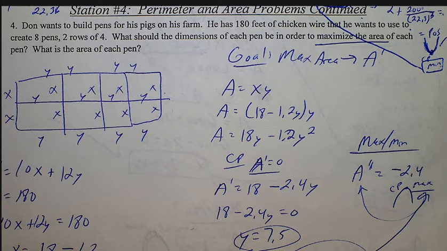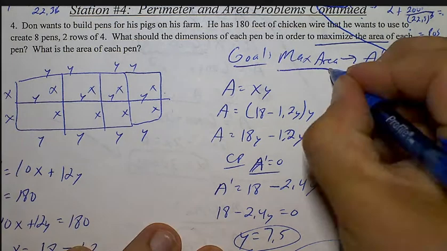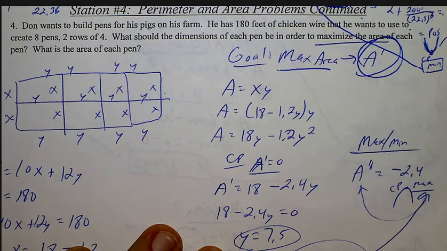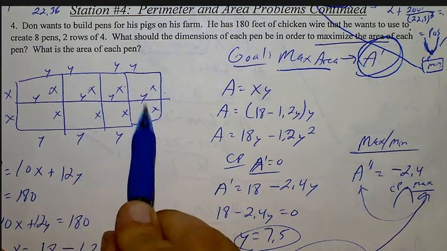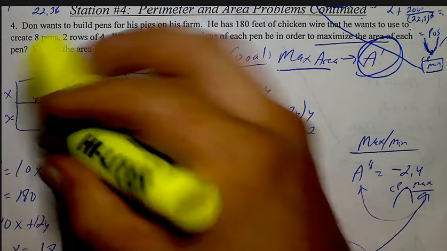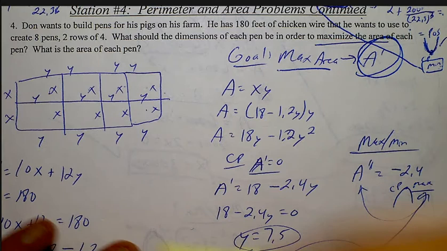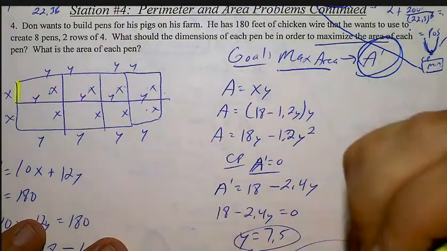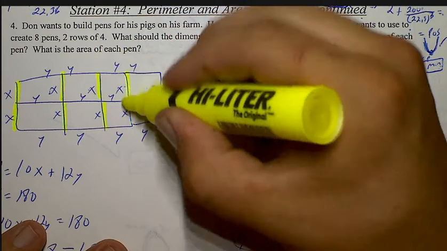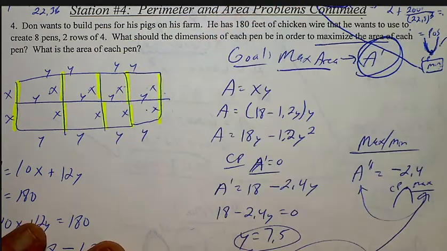A prime. Okay, so now I make my drawing. I have my 8 pens. Now with this, for each pen, I'm going to make my X mean a vertical piece, my Y mean a horizontal piece. So this is X, X, X, X, X, X, X, X, X, X. Okay, so I have, no, sorry, 10 X's. And now how many segments of Y do I have?